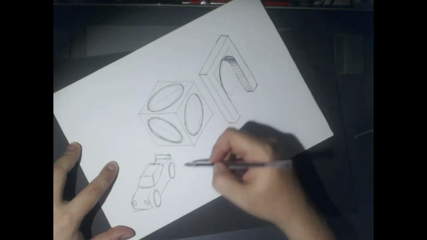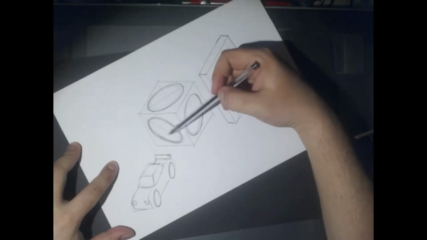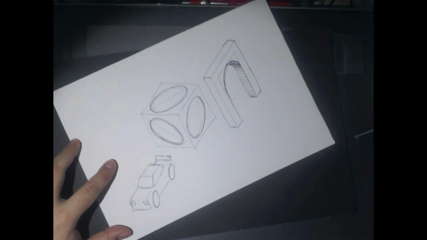You see, this is the direction for the wheels, and that is the direction for the lights.